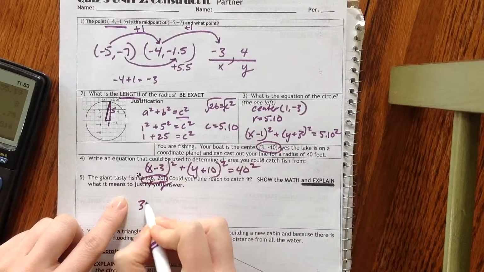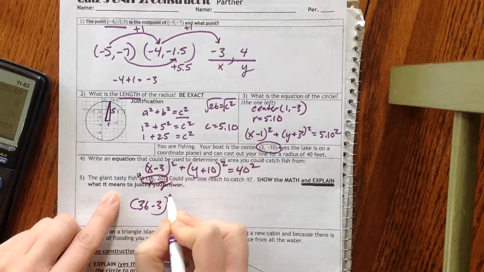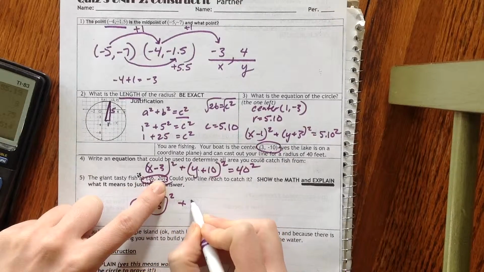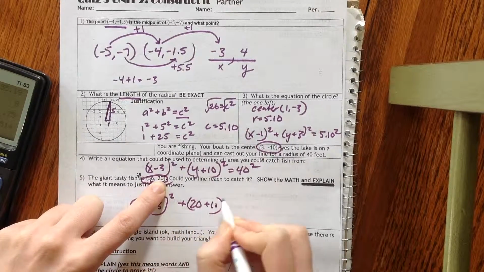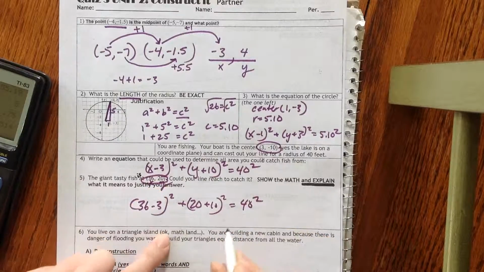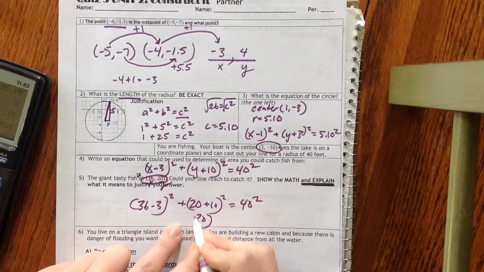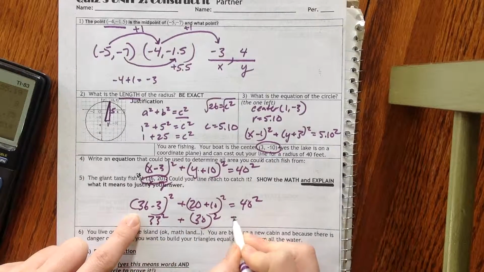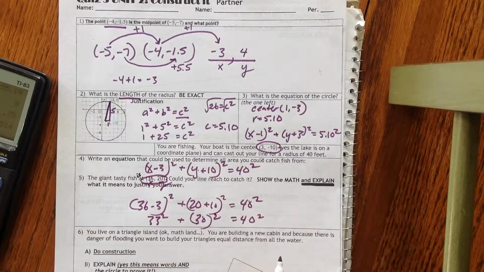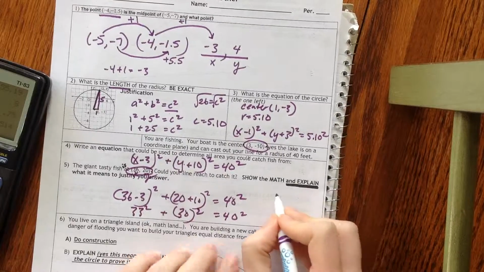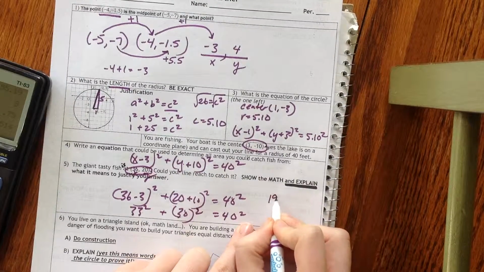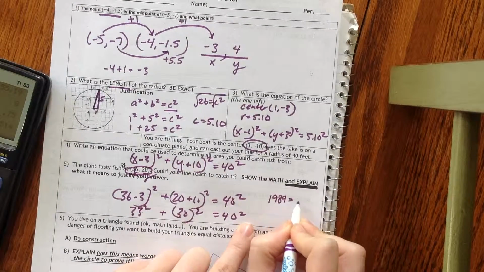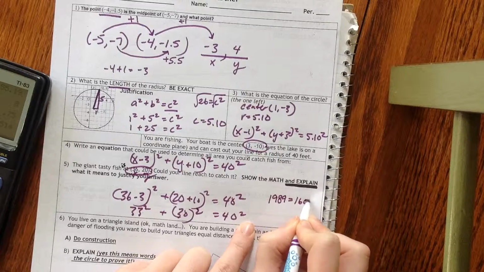Let's plug it in. 36 minus 3 squared plus, let's put in the y. Alright, let's simplify. 30 squared plus 33 squared equals 40 squared. Okay. When I add it together in the calculator, I get 1989 equals 1600.